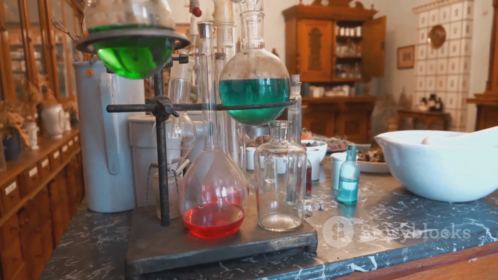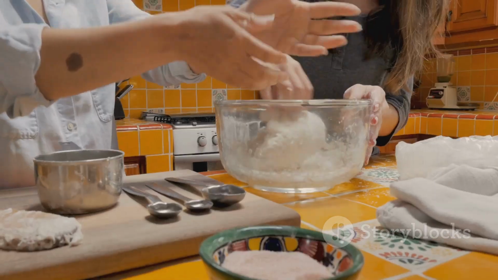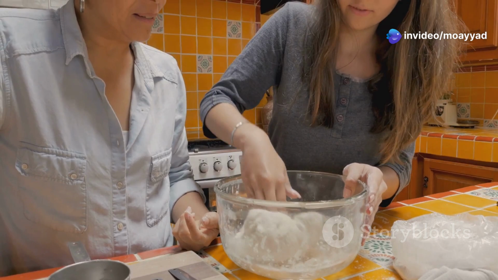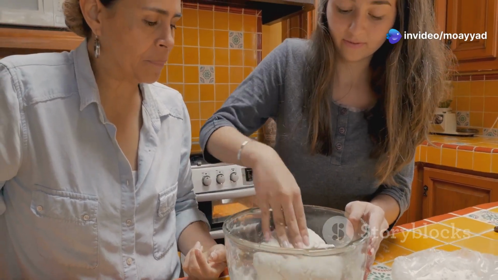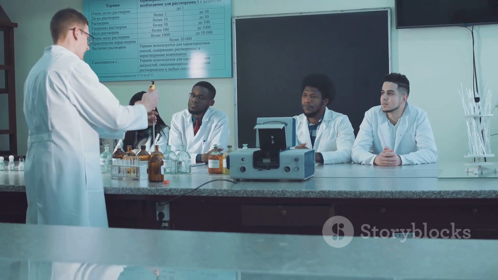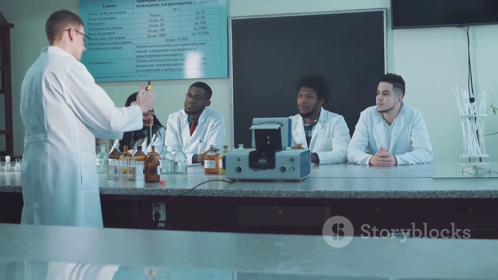Stoichiometry is like the ultimate recipe book for chemists. Just like a recipe tells you how much of each ingredient you need to bake a cake, stoichiometry tells us how much of each chemical we need for a reaction. It's all about the relationships between reactants, which are the ingredients, and products, which are the final dish.